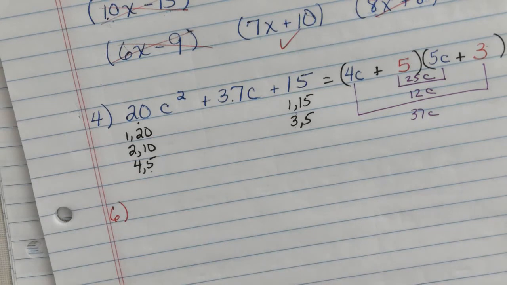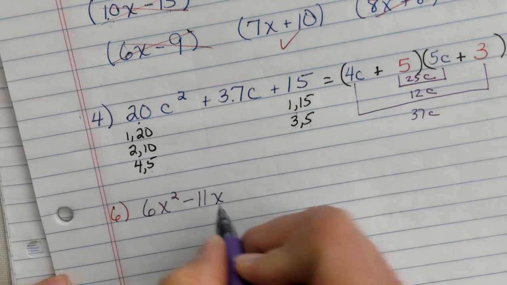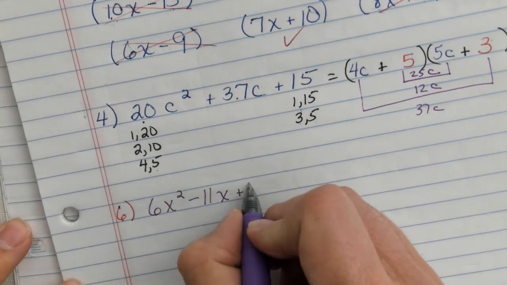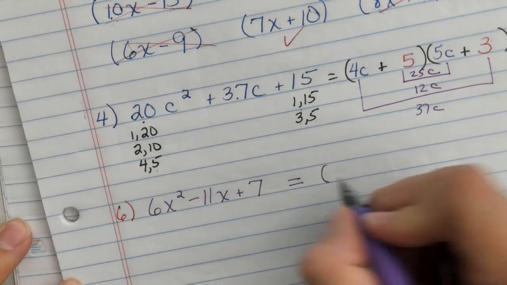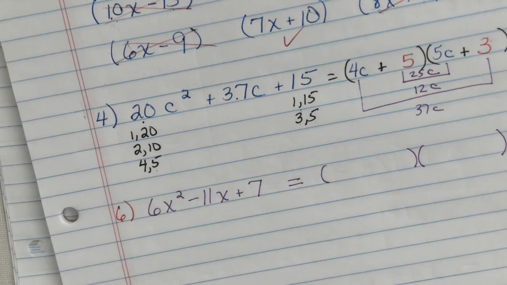Let's see, 6x squared minus 11x plus 7. Okay.